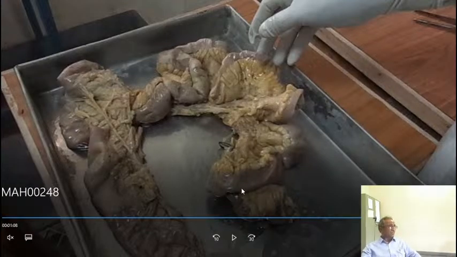Whereas onto the rectum, they are forming one anterior band and one posterior band. The anterior band is formed by the tinea libera, tinea mesocolica and tinea omentalis, and the posterior band is formed by the tinea mesocolica.